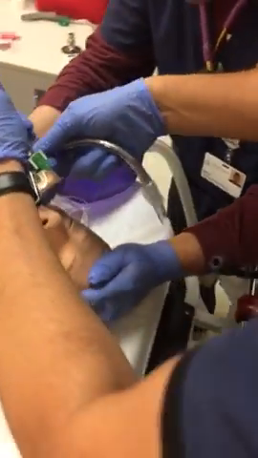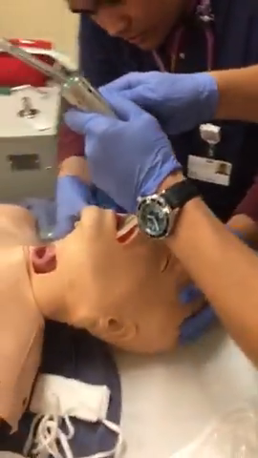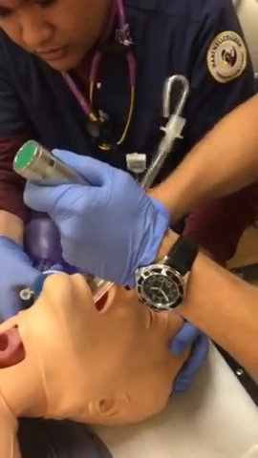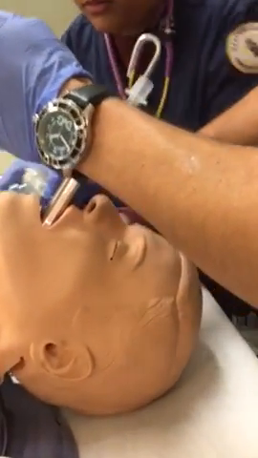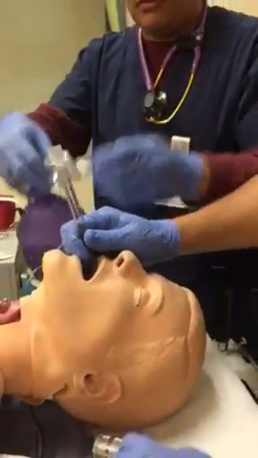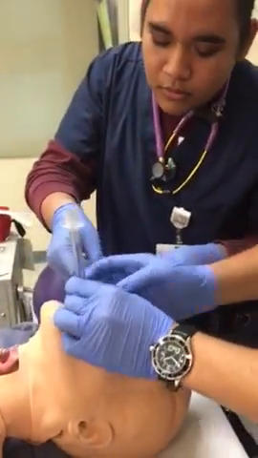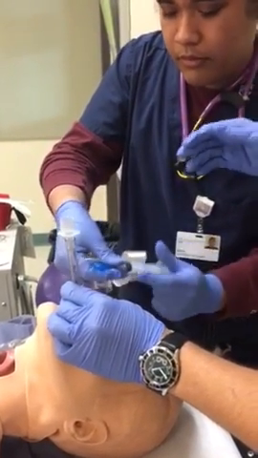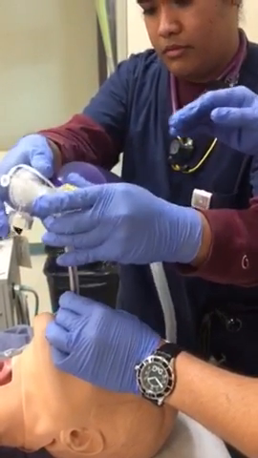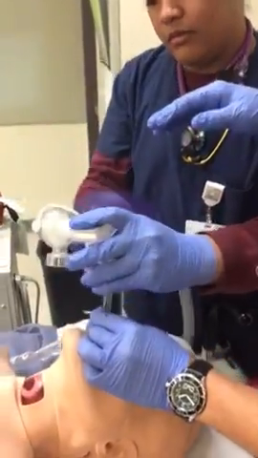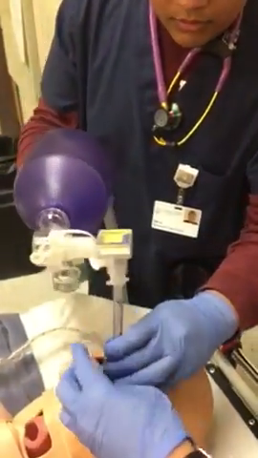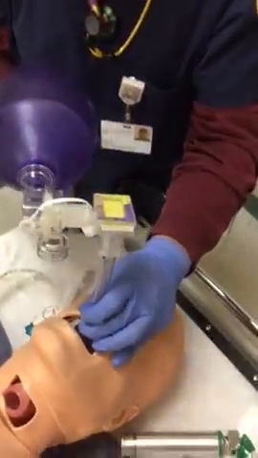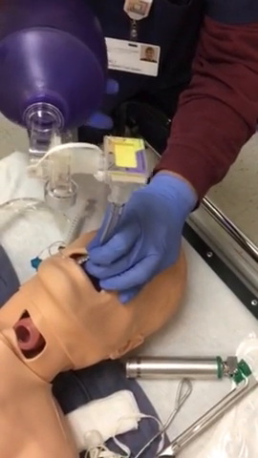So I would place the blade in, put the tube in, come out with this, style that out. That is inflated. He's going to secure the tube. We're looking for gold on the capnograph.